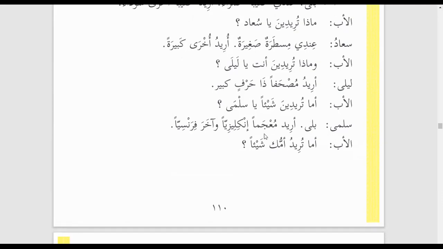Salma says, Uridu mu'jaman Inkliziyan wa akhara Firansiyan. I want an English dictionary and one French dictionary. So she wants two dictionaries: one English dictionary and the other a French dictionary.